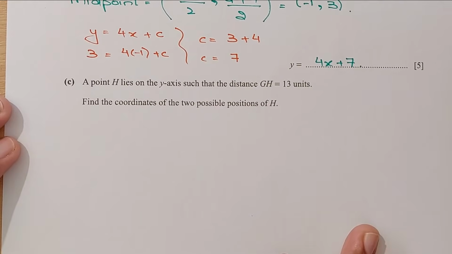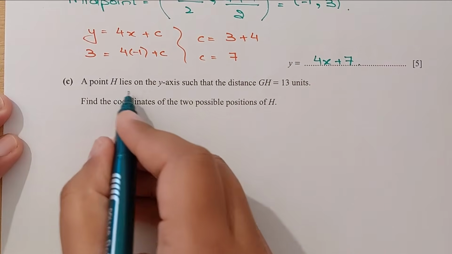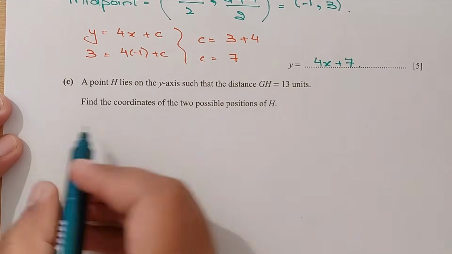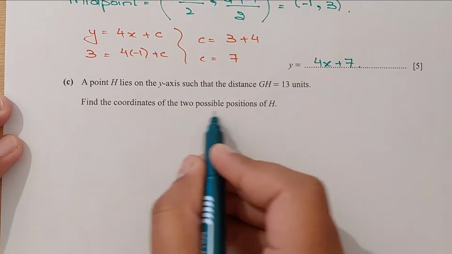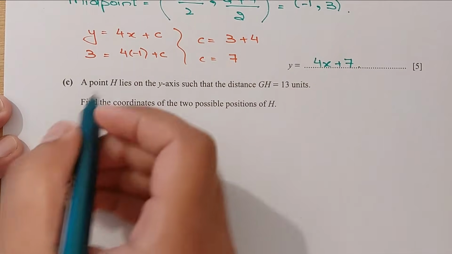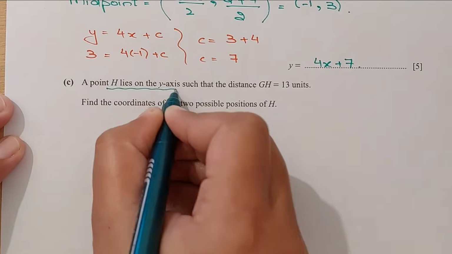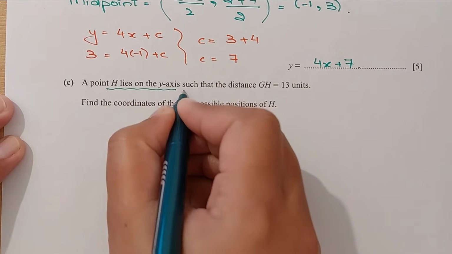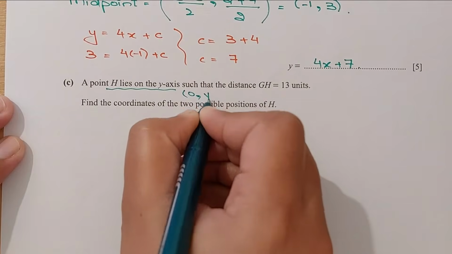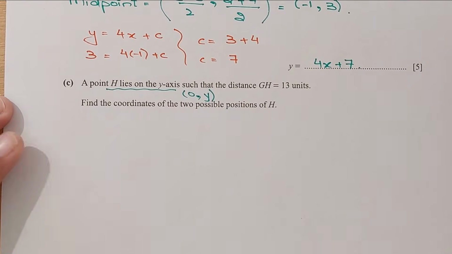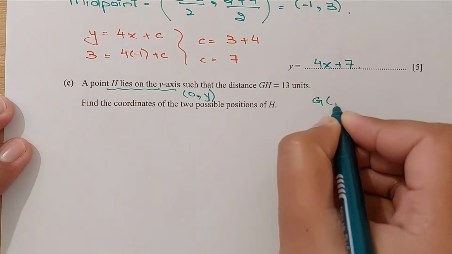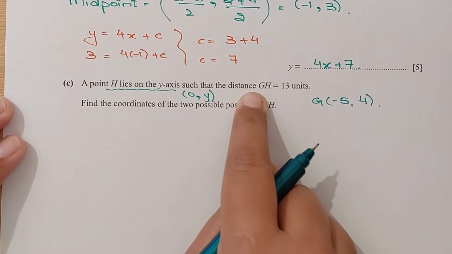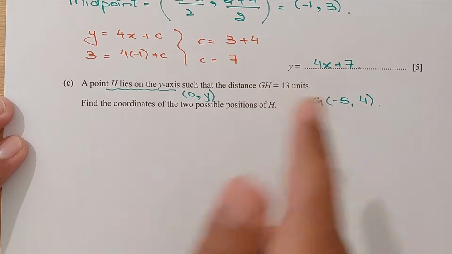Now moving to part C, a point H lies on the y-axis such that the distance GH is 13 units. Find the coordinates of the two possible positions of H. Okay, now point H lies on the y-axis. So if it lies on the y-axis, it means the x coordinate of that point is 0 and the y coordinate is y. And we know the point G, from the start of the question, its coordinates are minus 5 and 4, right? Now the distance given for GH is 13 units, right?